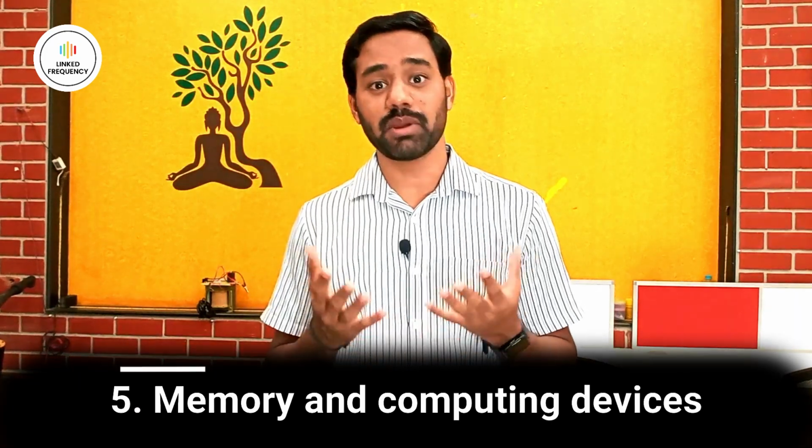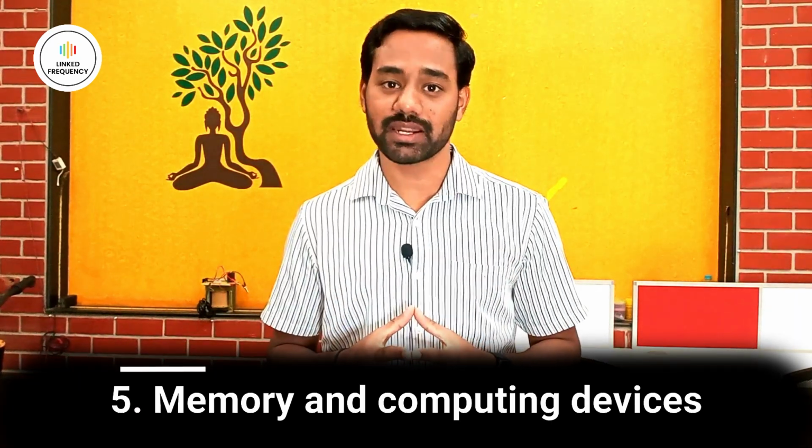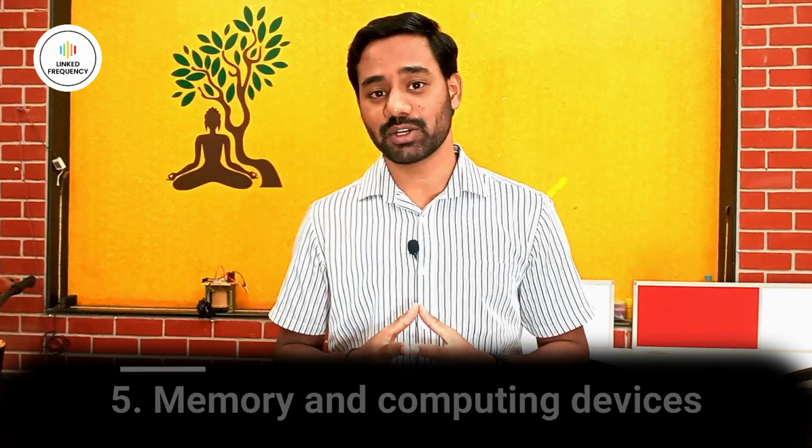Last but not the least, these transistors can be used as memory devices and in computer architecture inside the entire digital electronics.